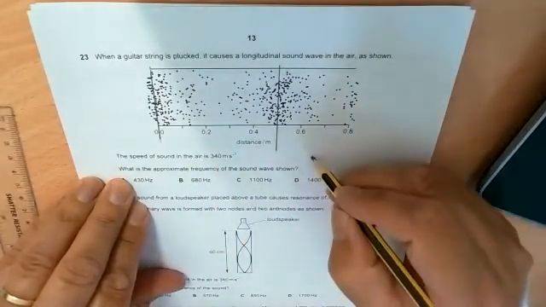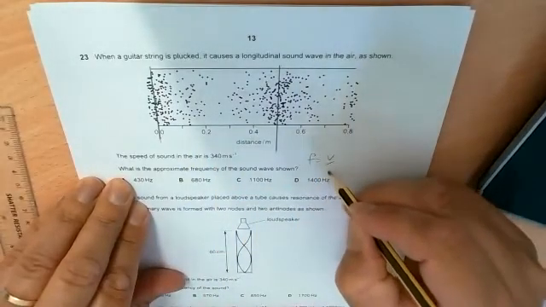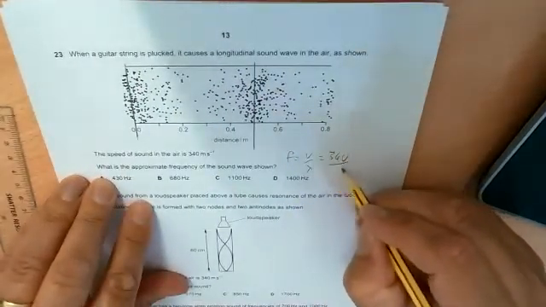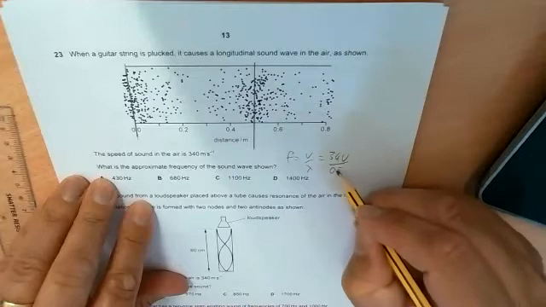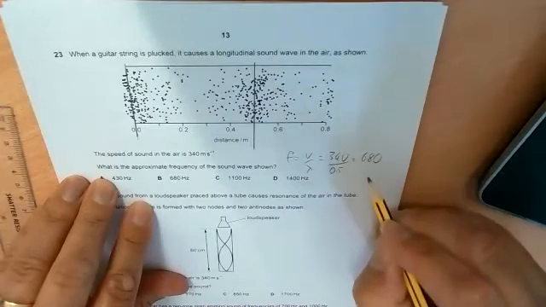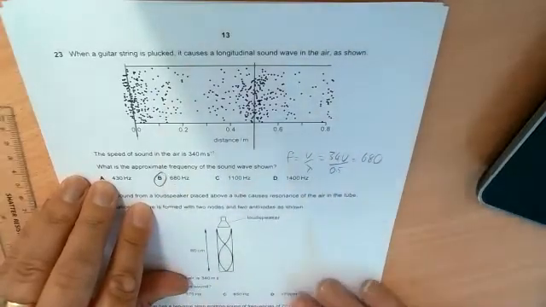So we know that the frequency is the speed over the wavelength. So that's 340 divided by 0.5, which is going to be 680. There we go. 23 was B.